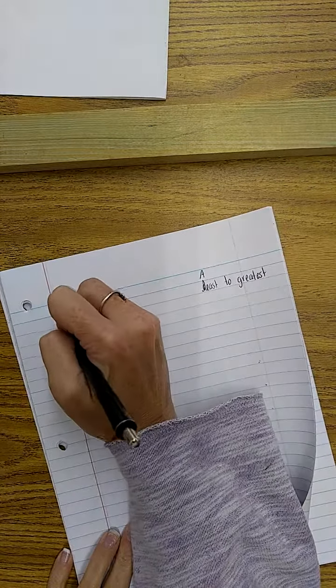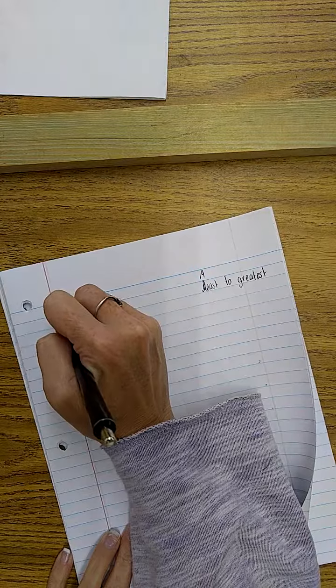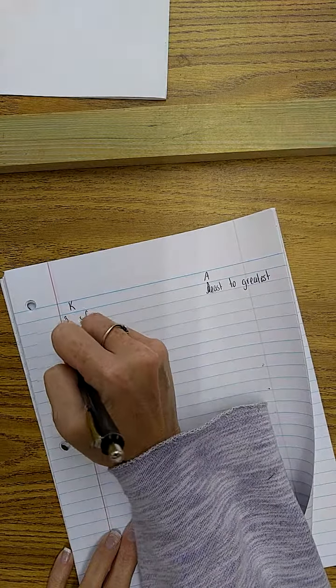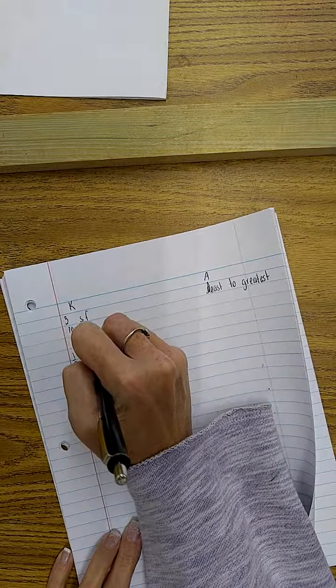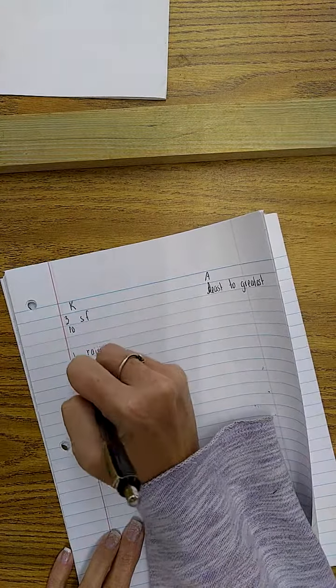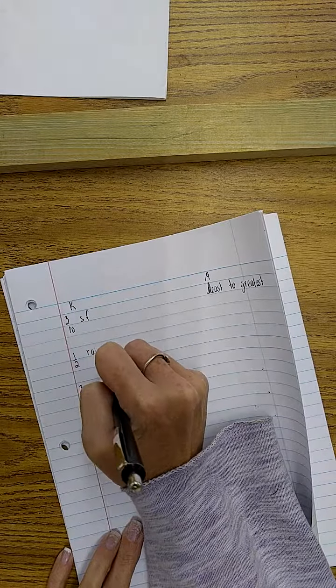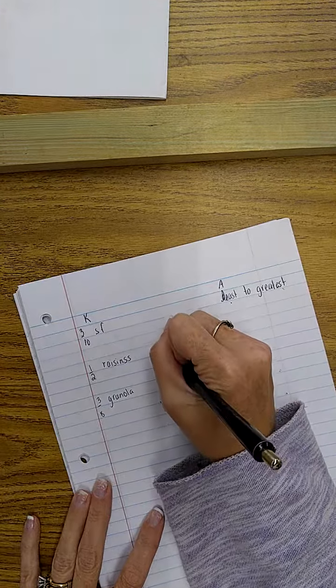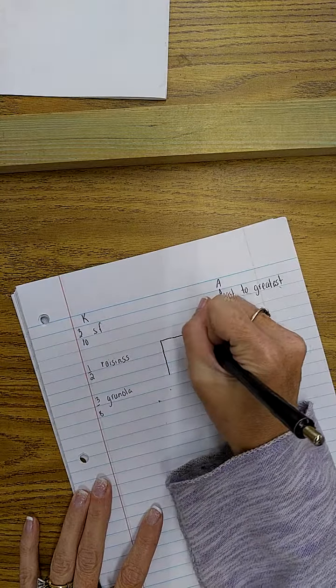So what do I know? 3/10 sunflower seeds, 1/2 raisins, 3/8 granola, and from least to greatest. All right, so I'm going to do this here. I'm going to do an area model for this one.